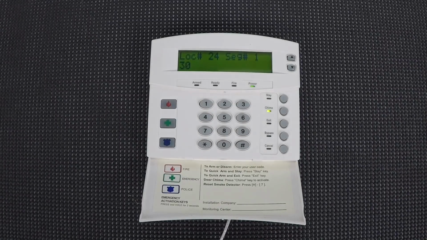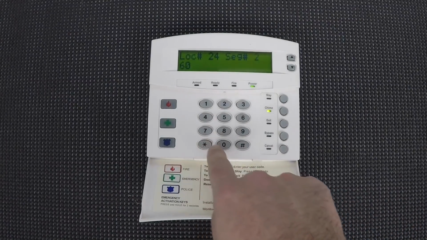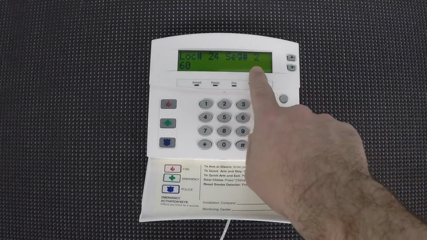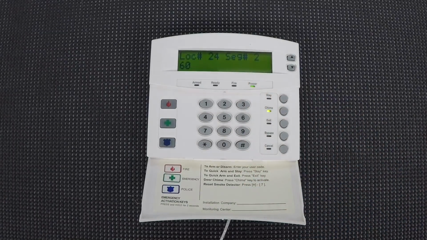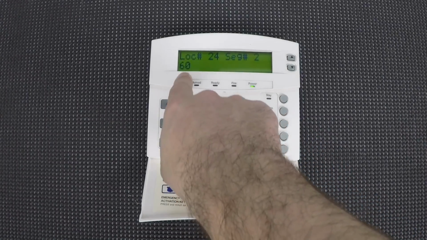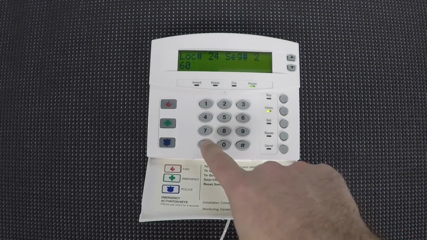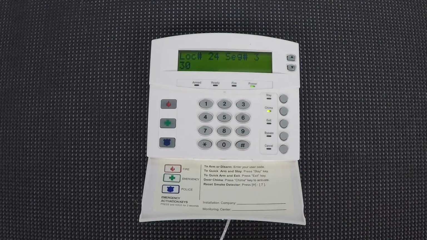If we wanted to change it, we can. So let's say we want to make it a little bit longer. So let's say 45 seconds. So we do 45 and then star. When we push star, it goes to segment 2. Segment 2 is going to be for exit time 1. Let's make exit time 1 60 seconds. So it's already there, so we just hit star.